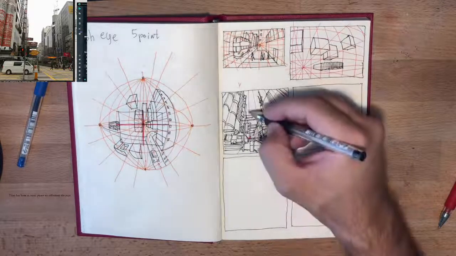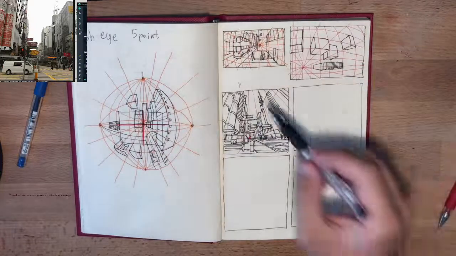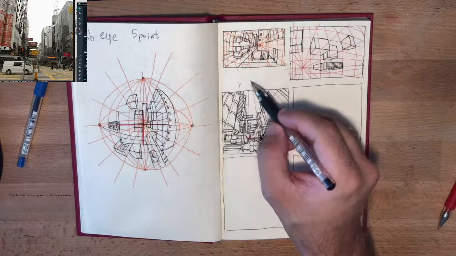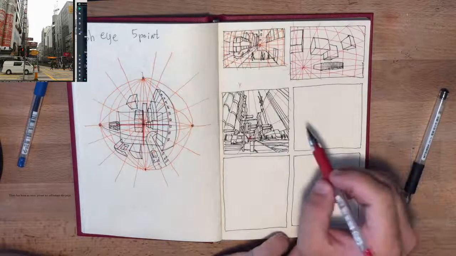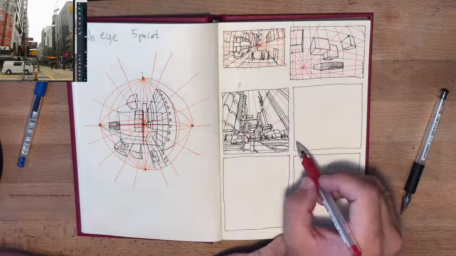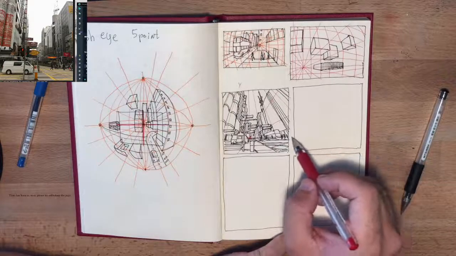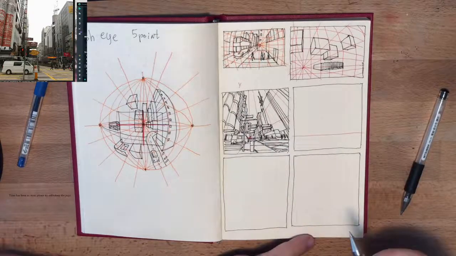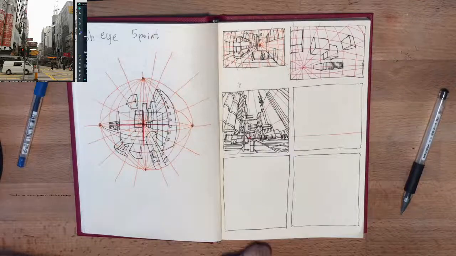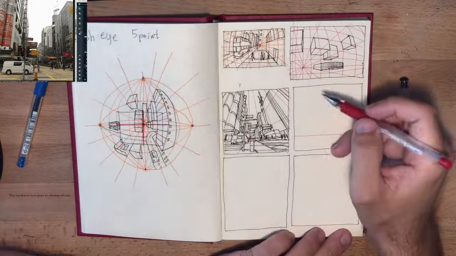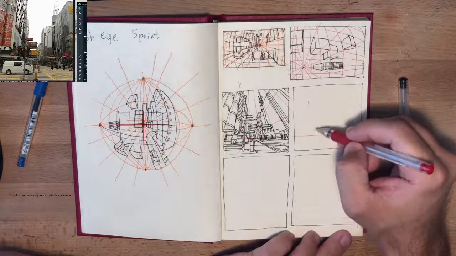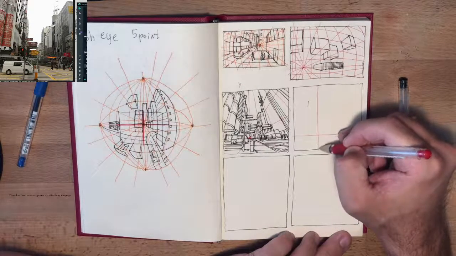So here, this is okay, it's done. So then let's do this. We will take 5-point perspective.